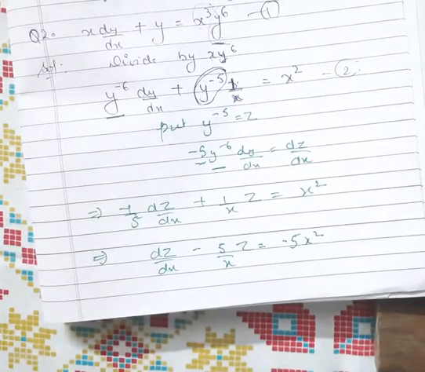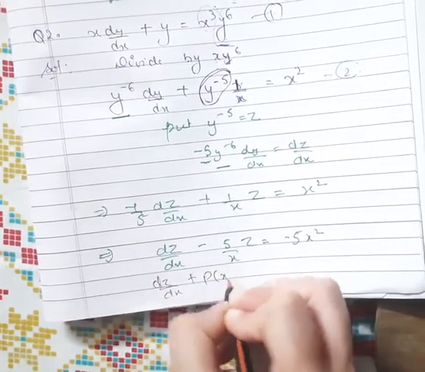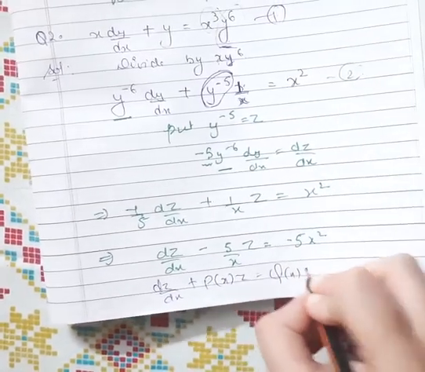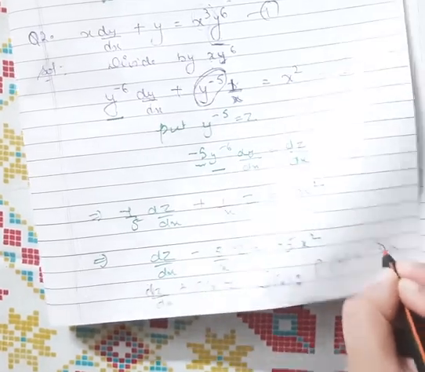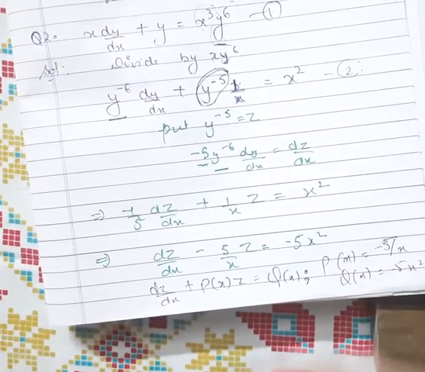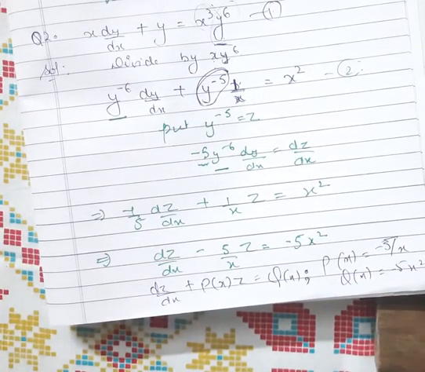Now this is Leibniz form if you compare it with dz by dx plus p of x z is equal to q of x, where the value of p is minus 5 by x and the value of q is minus 5x square. Now we will solve this in our usual way.